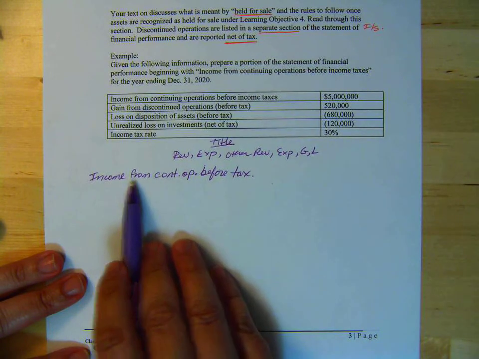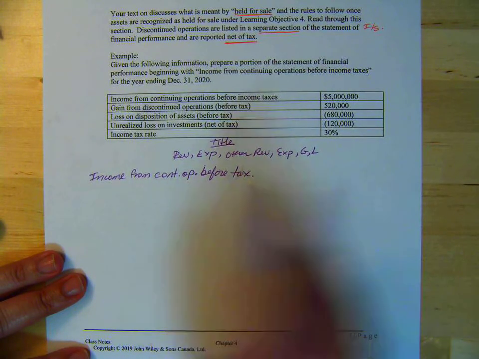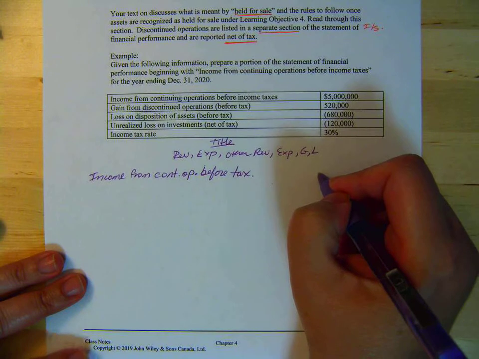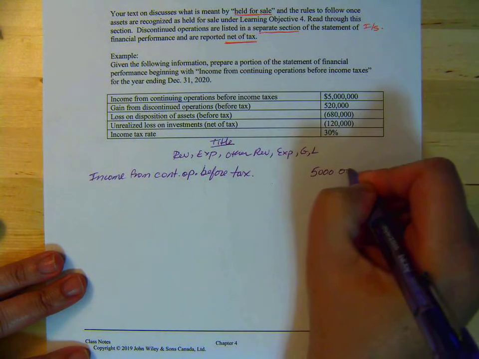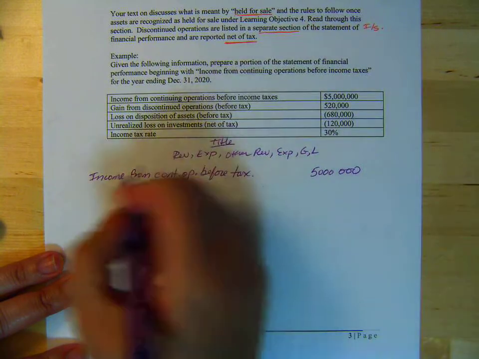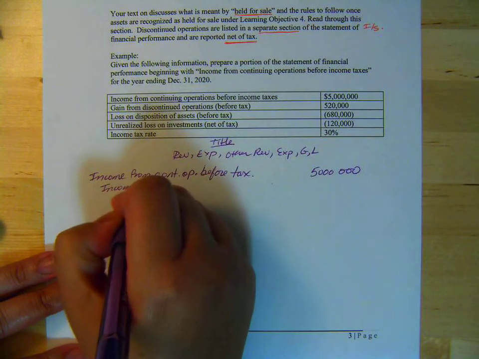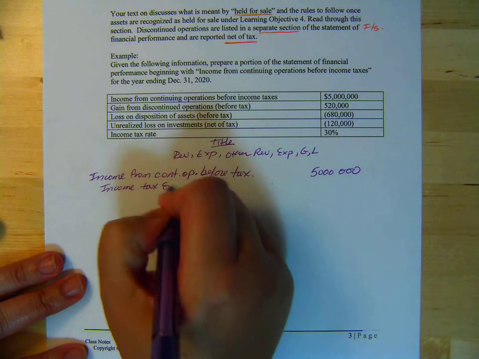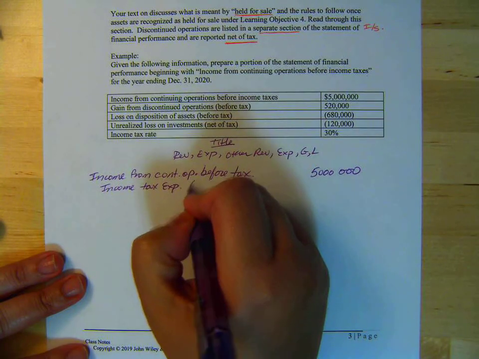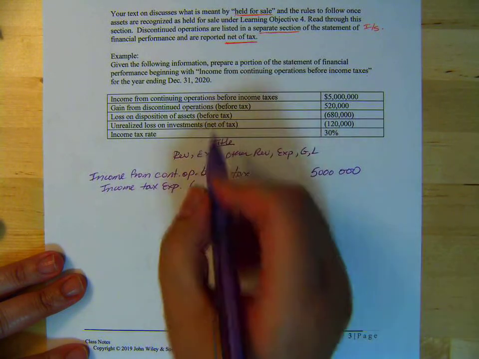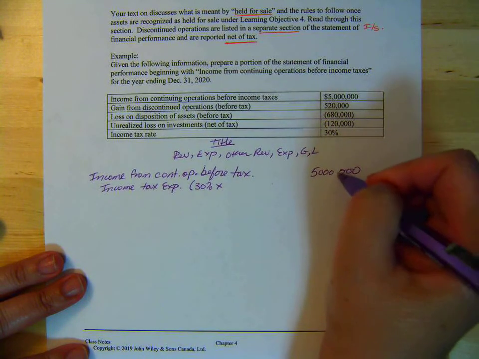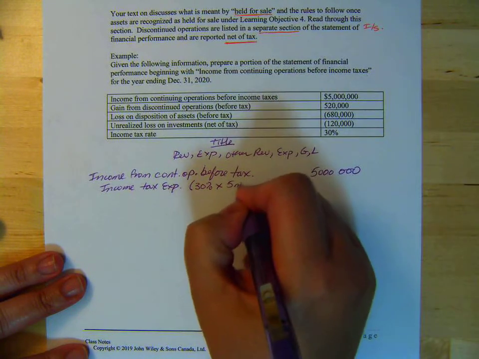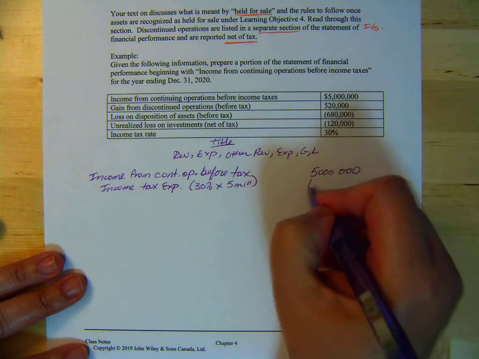Then we'd get income from continuing operations before tax. Now they told us it was $5 million. So now we take the income tax expense, and they said it is 30% times the 5 million is 1.5 million.